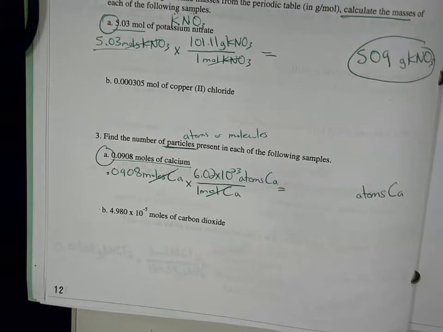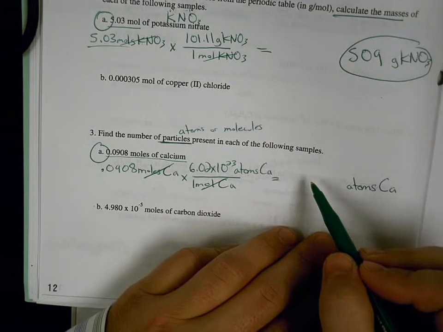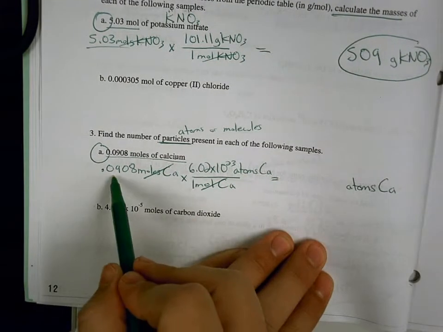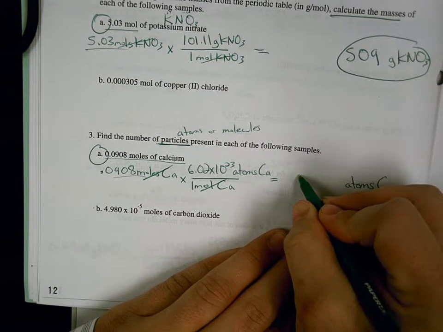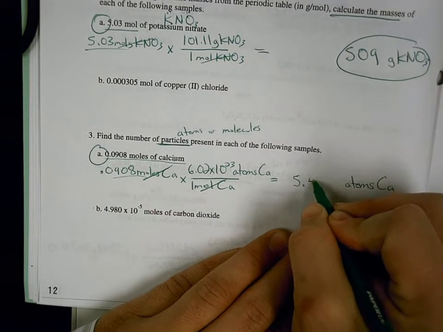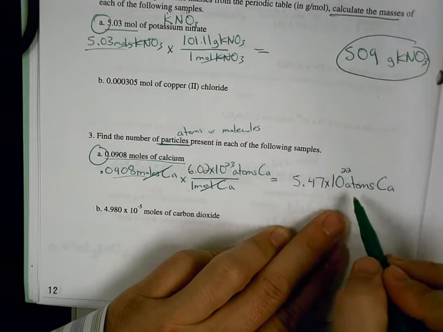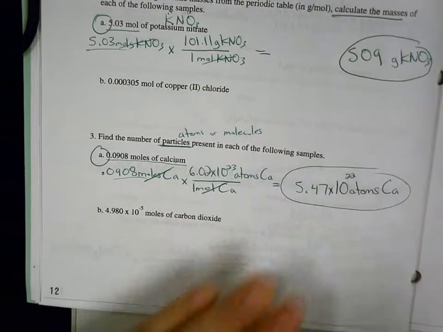Now it says 5.466 times 10 to the 22nd, or the calculator says E22. I know that means times 10 to the power. This has 3 sig figs, so I'm going to go with 5.47 times 10 to the 22nd atoms of calcium.